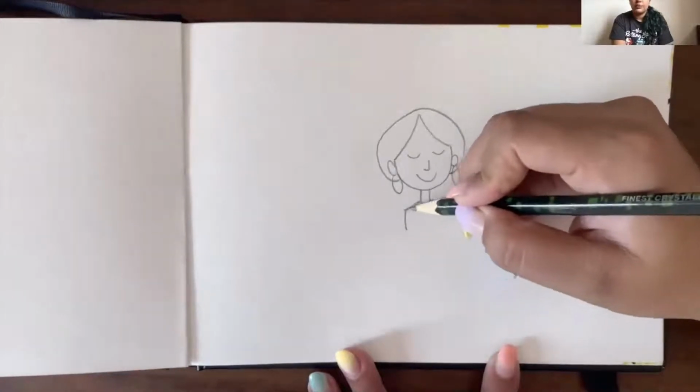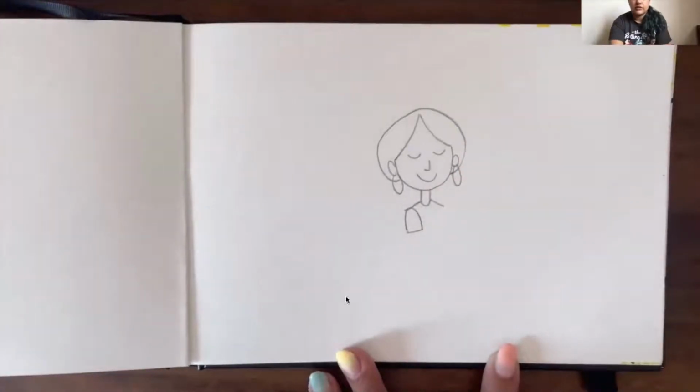And then what I'm going to do is I'm going to draw her hand, so her sleeve. You can see for the sleeve what I went ahead and did, I did a curve and then a straight line. So that was the next step. Well done. Everybody's is looking great.